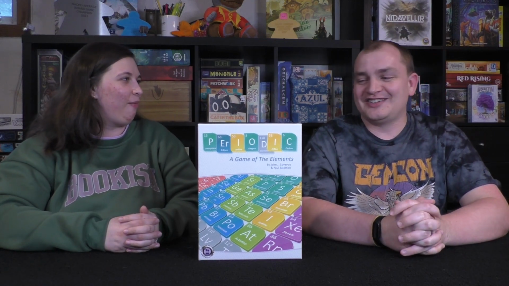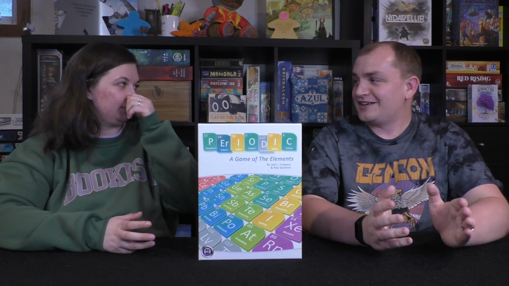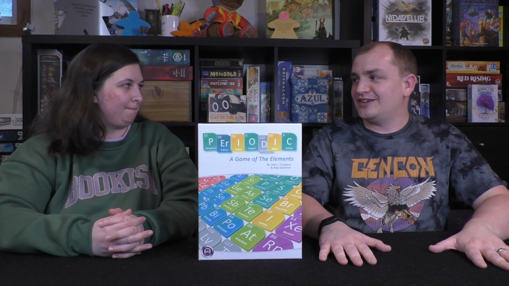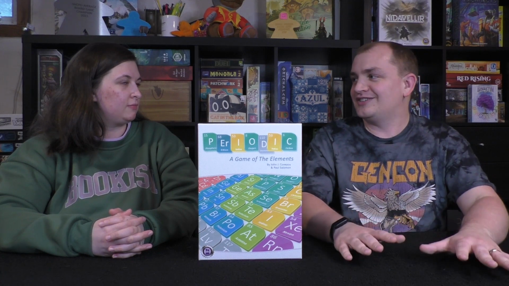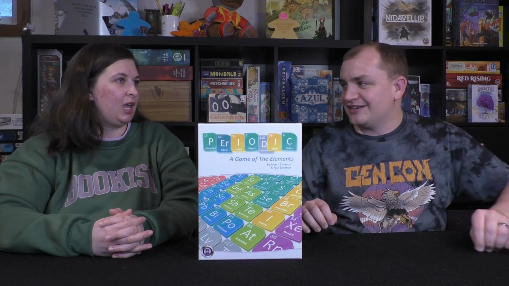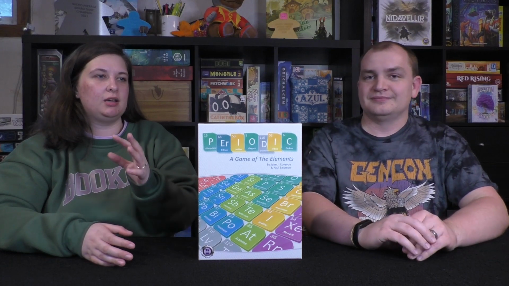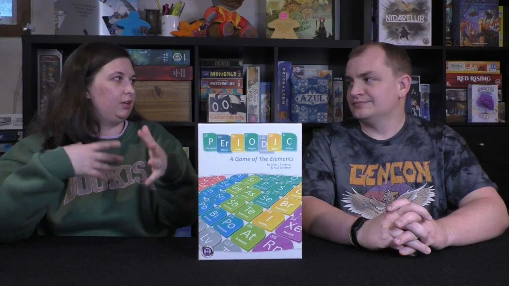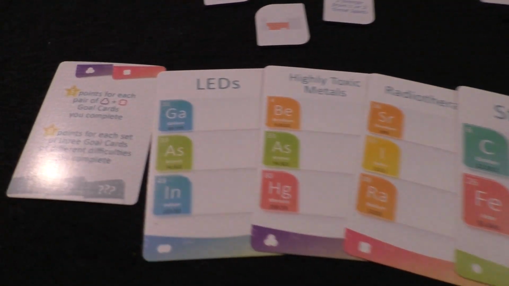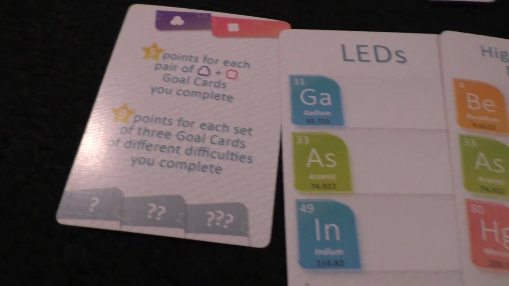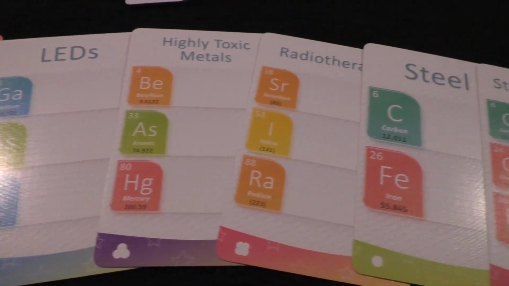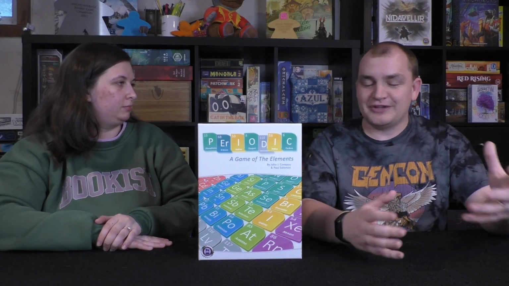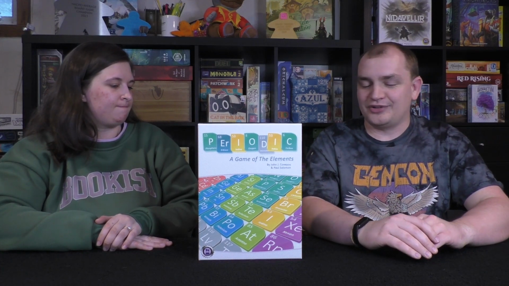So this one's about the periodic table and using the different elements to complete these goal cards. The goals are the different combinations that the elements make up, what they would form if you combine them together. One of the options is salt or sugar, so it's asking you to find the elements that make sugar. You can learn what elements make up these different things throughout the game.